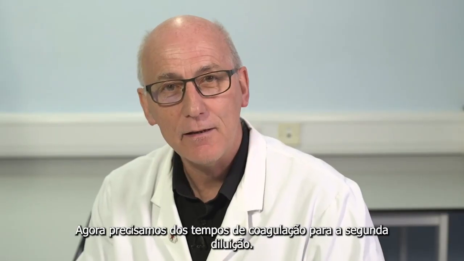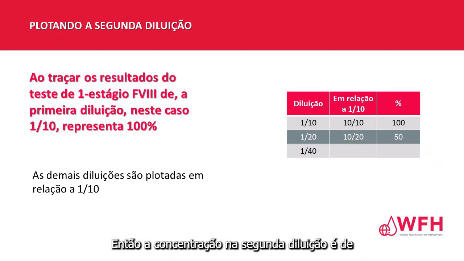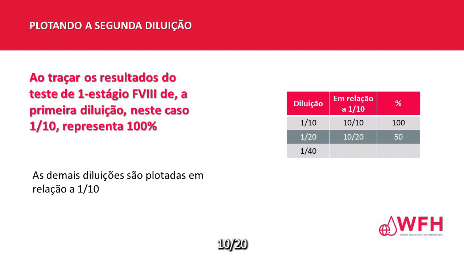63.5. Now we need the clotting times for the second dilution. The second dilution, 1 in 20. Where do we plot this? The first dilution 1 in 10. The second dilution 1 in 20. So the concentration in the second dilution is 10 over 20, 50% of the standard. It's 10 over 20 times 100, 50%. So we go along the bottom, 100, 90, 80, 70, 60, 50%. So the 1 in 20 dilutions will be plotted in this area.